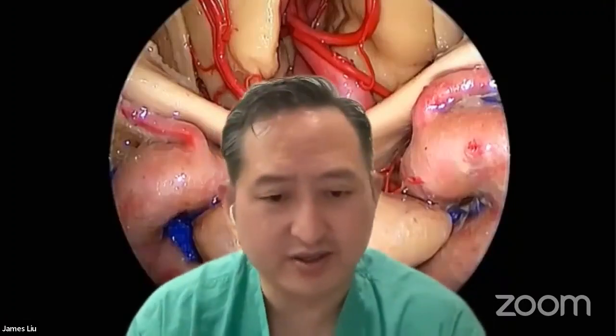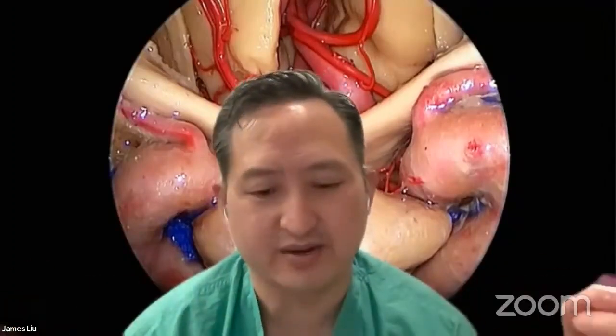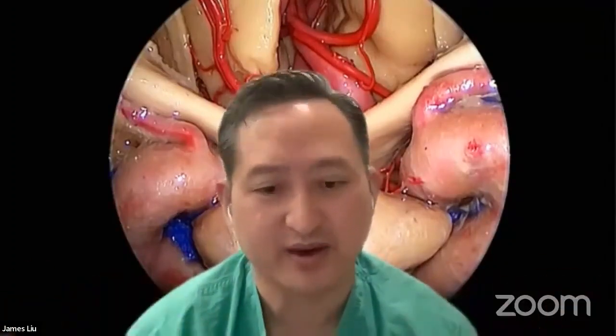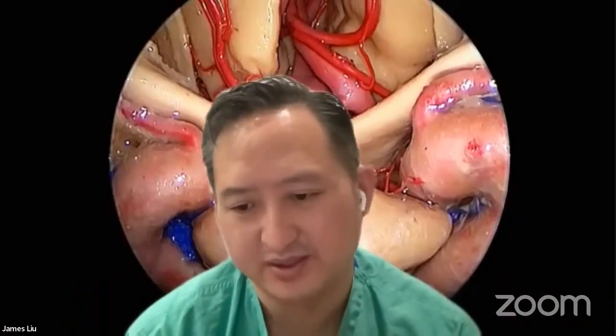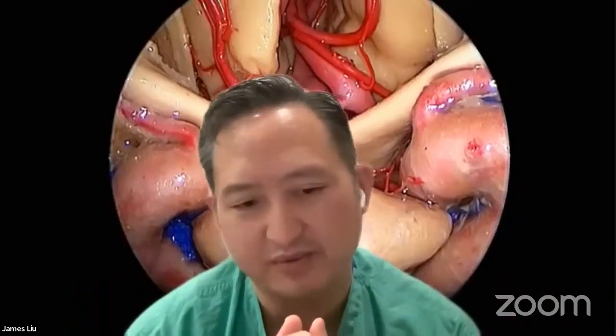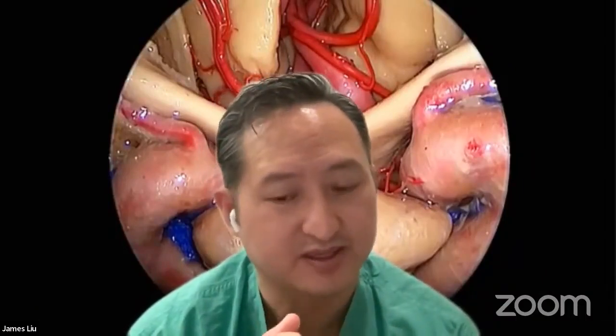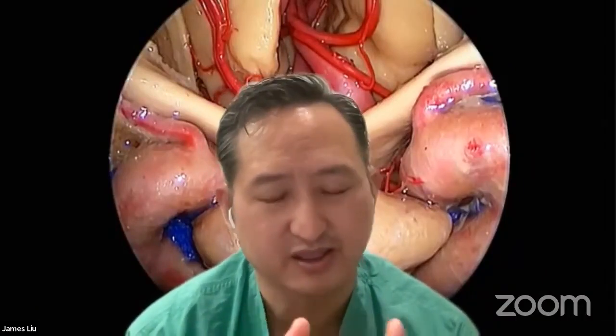So doing the extended approach is one thing, and reconstruction is another challenge afterwards, because now you've changed your extra-arachnoid surgery into a subarachnoid surgery. You need to be able to successfully repair the defect and prevent a post-op CSF leak. So that can be challenging as well.